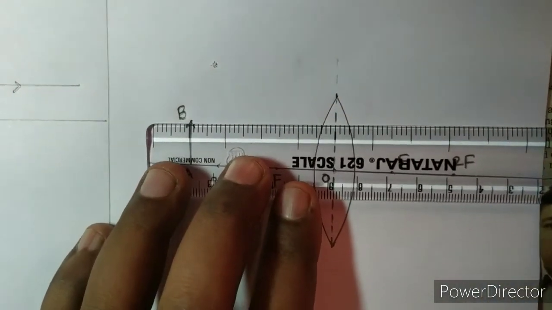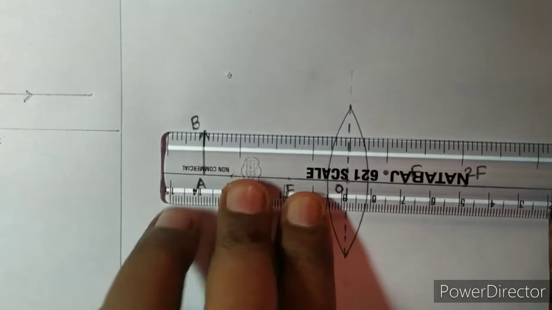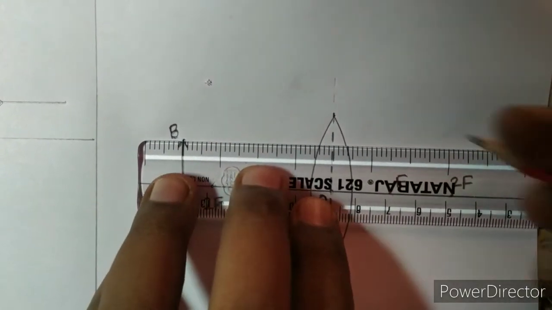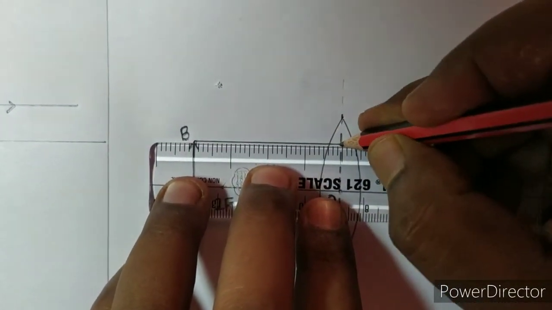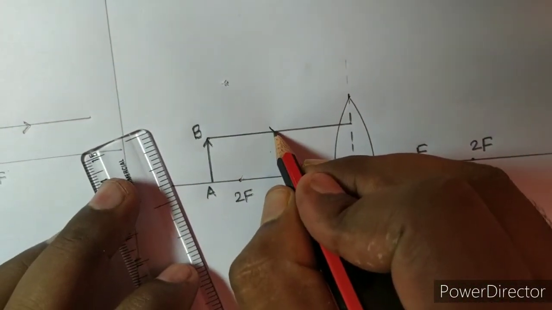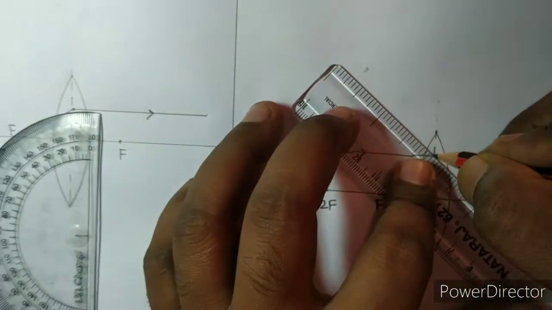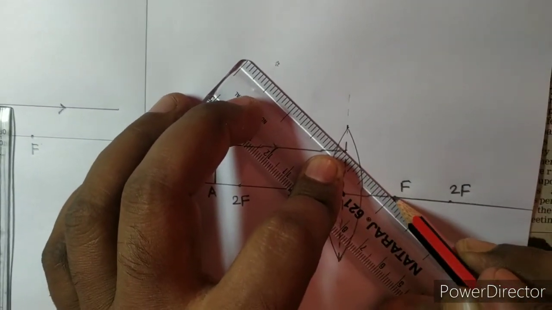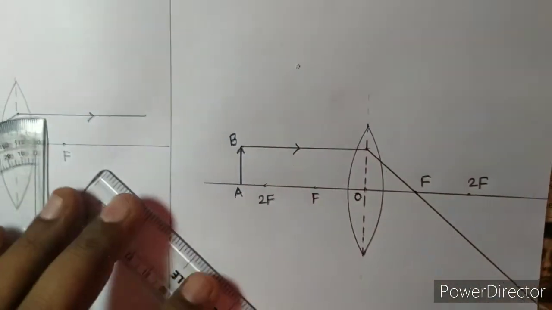So let's use the first rule as we have learned. Let's send one ray parallel to the principal axis from the top of the object, and this ray will pass through the focus. In case of a convex lens, let's send it through the focus of the convex lens, as it is a converging lens, so it converges the ray.